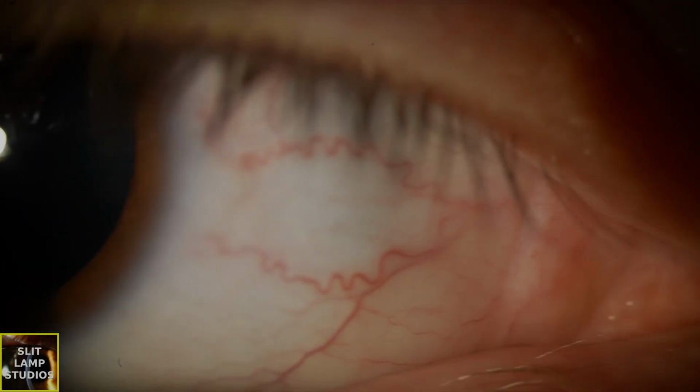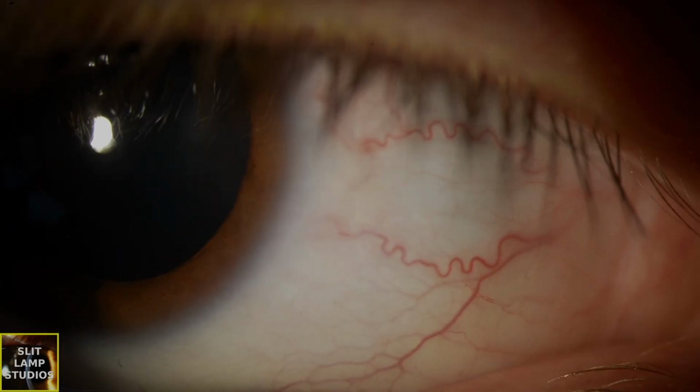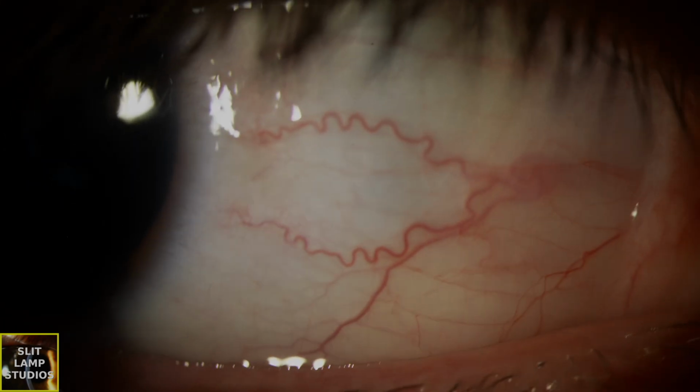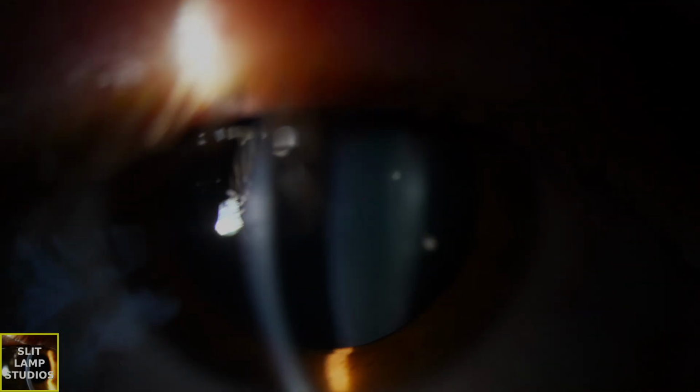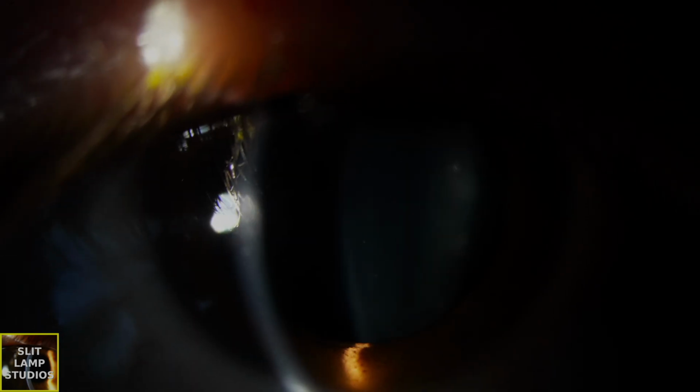Okay, so the way to differentiate is you instill phenylephrine. Now you can either use 2.5% or 10%. 10% is ideal, but it's not always readily available. And here we've instilled 2.5%, and you can see there's significant blanching, especially in that nasal area where we suspect this.